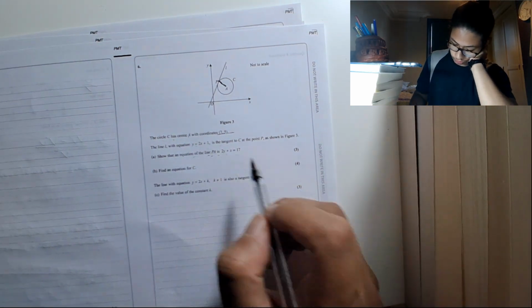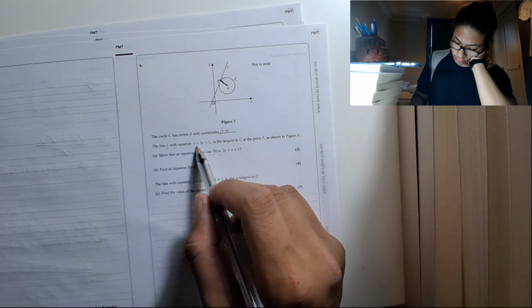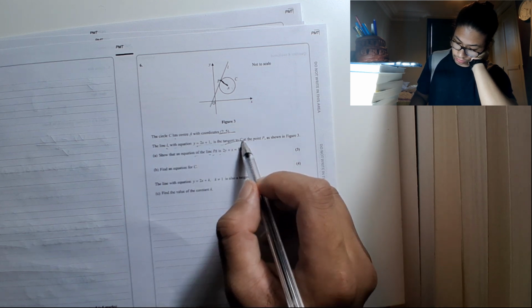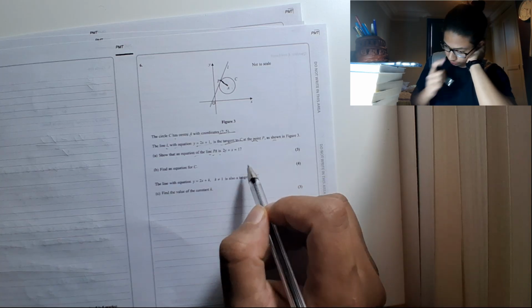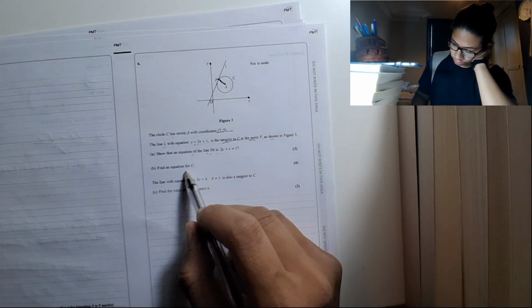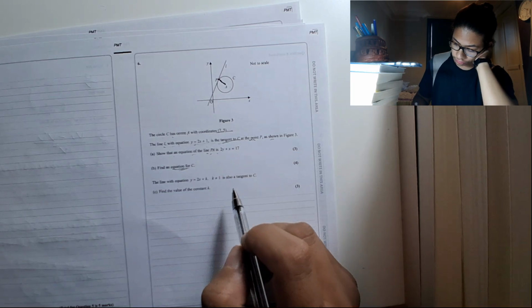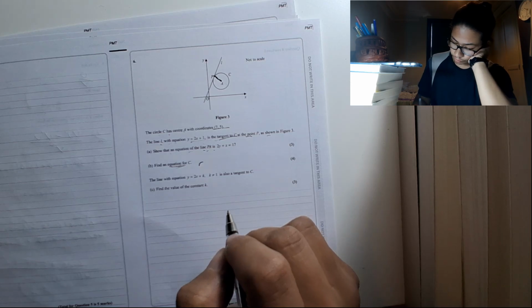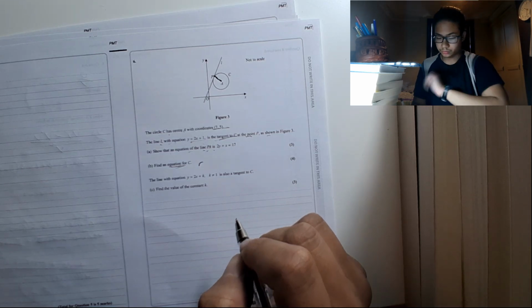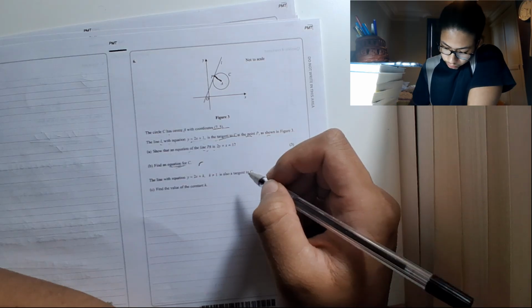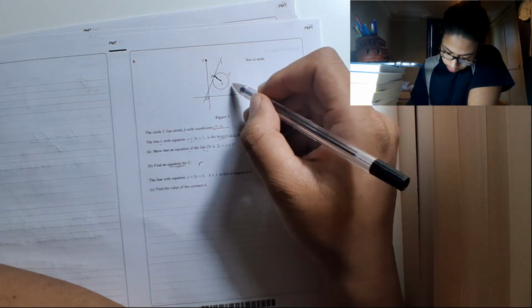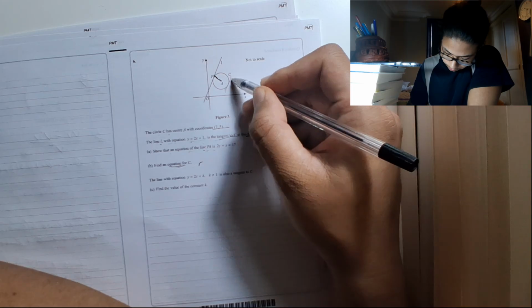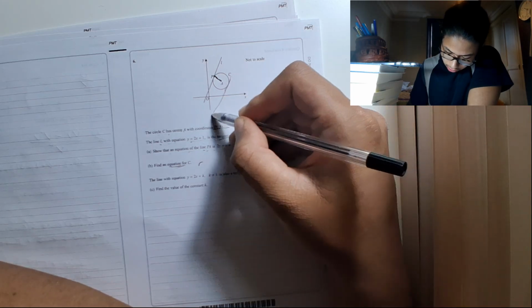The line with equation y is tangent to C, shown in figure 3. Okay, so this is what we do afterwards, once we have the radius. The line, okay, so this is also going to be a tangent at this point with the same gradient, just at a different point.